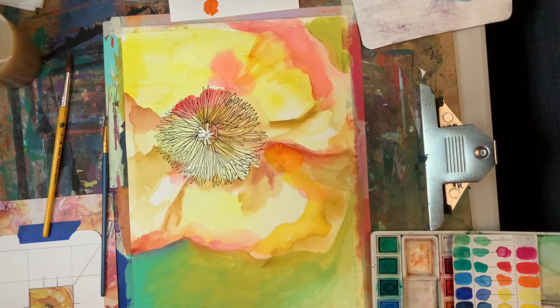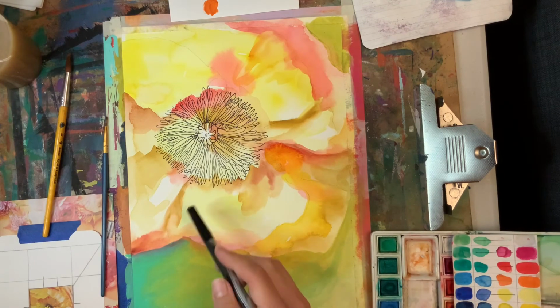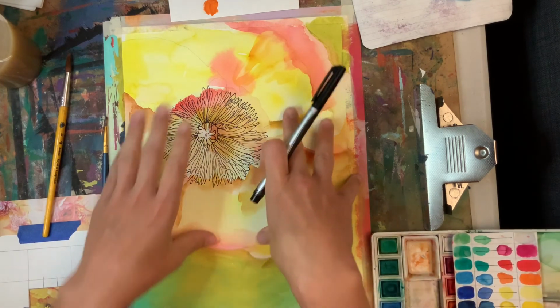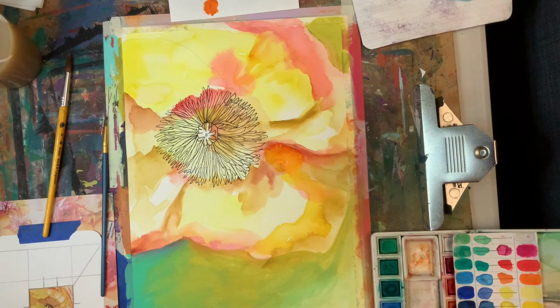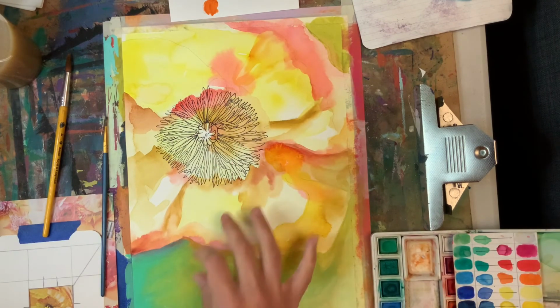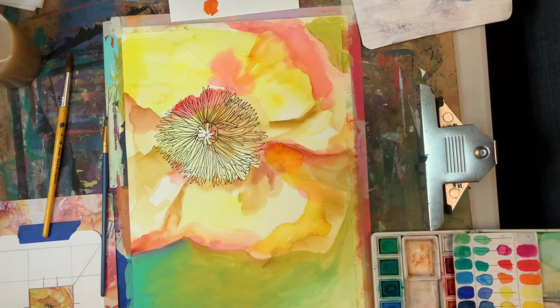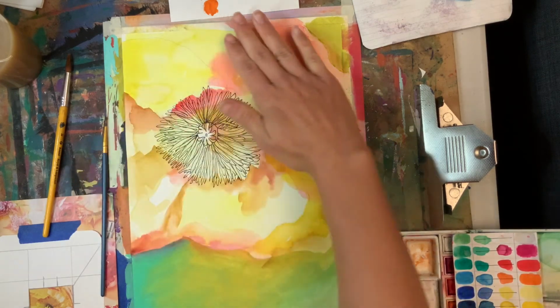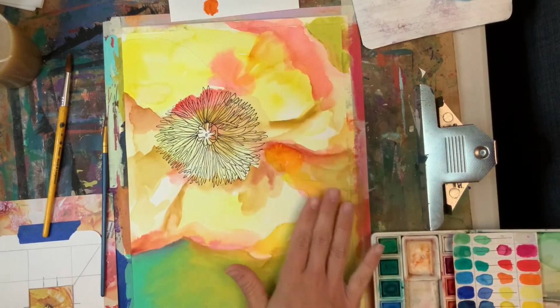Okay, so I feel like this is definitely successful in drawing my eye in. It is definitely the focal point, but now I have to decide if I want to add a few more black lines on the rest of the flower for unity or continuity, and I am going to, but not very many.